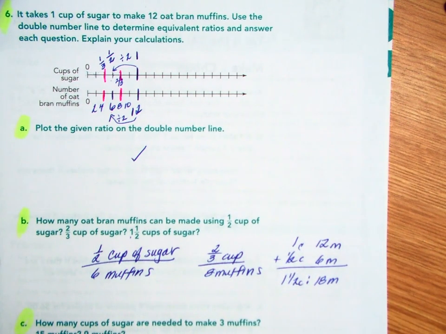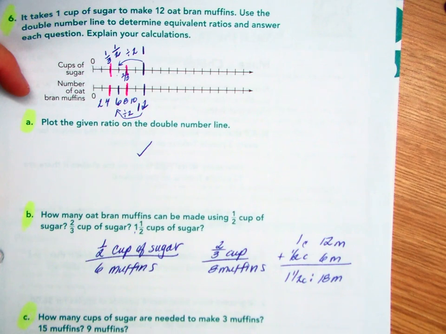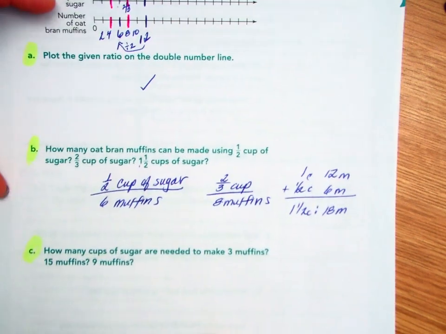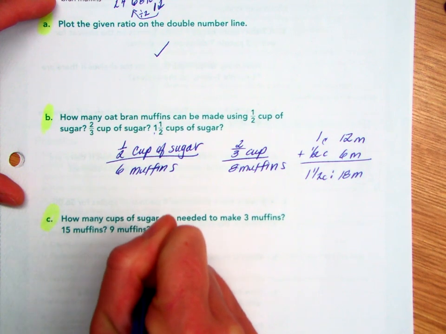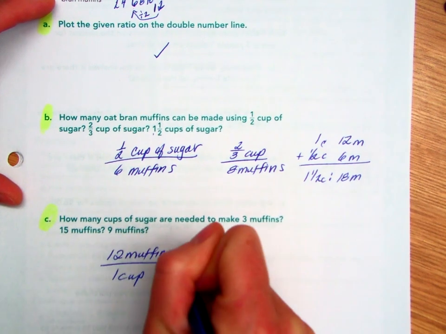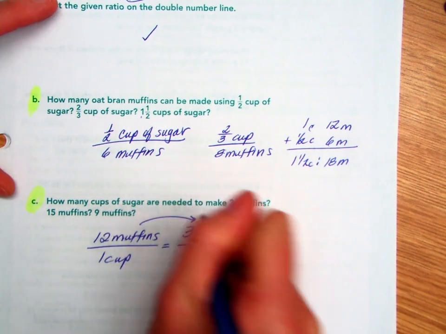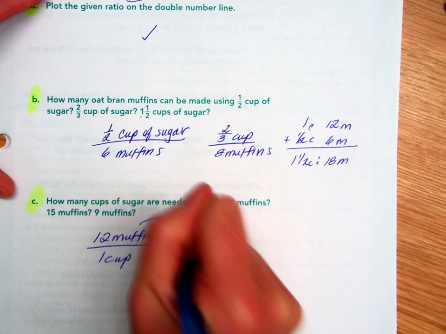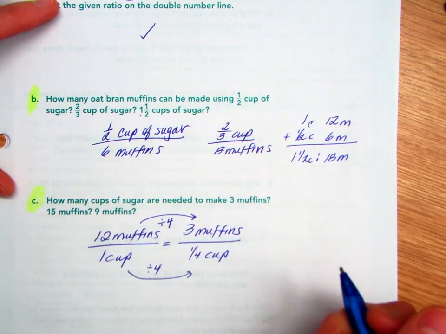How many cups of sugar are needed to make 3 muffins? 3 muffins. Yucky number. Now I need to think of some other equivalent ratios. Well, you could cut back. You could use the double number line, but I could also use a proportion here. And I know making the connection is important. If you get 12 muffins out of 1 cup of sugar, you could get 3 muffins out of how much? What if we divide by 4? 1 cup divided by 4 is 1/4 cup. So you need 1/4 cup for 3 muffins.